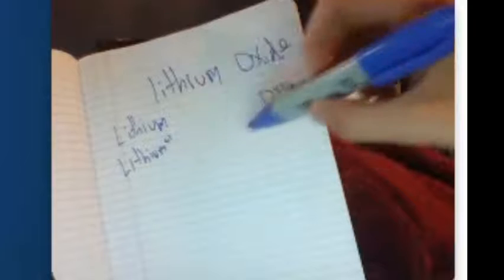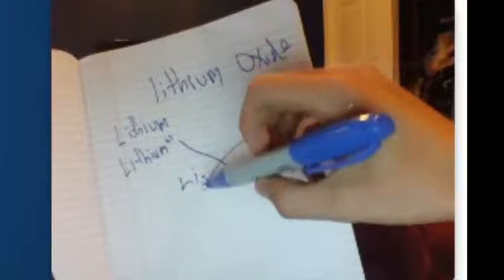And then you have to take the charge of lithium, or Li plus 1, and O minus 2. And then you combine them to make the formula. You take the charges and you bring them down. So it'd be Li2 and O by itself, because you don't have to write the 1.